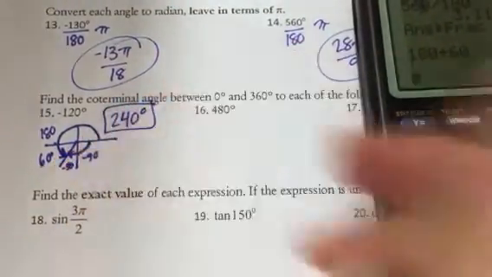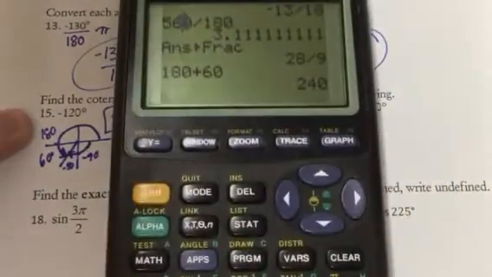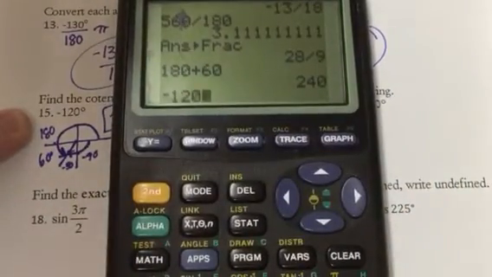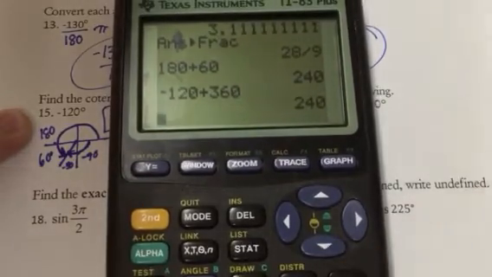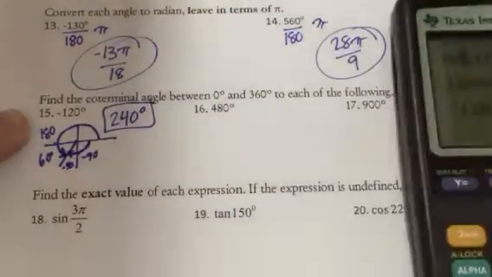Now you might be thinking there's an easier way to do this, which is true. You could take negative 120, since it's negative, you're going to add 360 to it, and once you get a positive answer between 0 and 360, you found it. So 240 degrees works out just fine there.